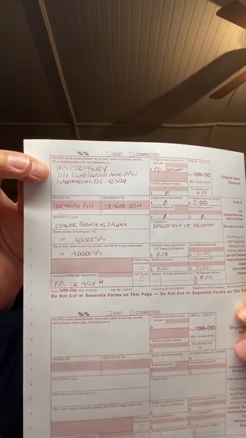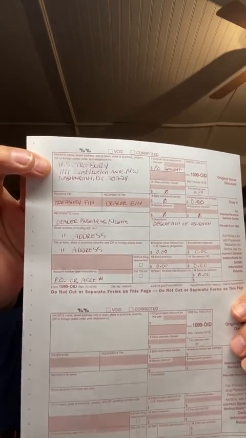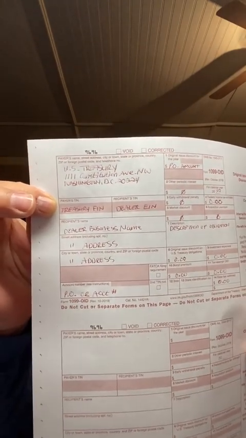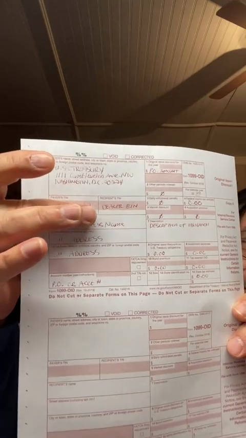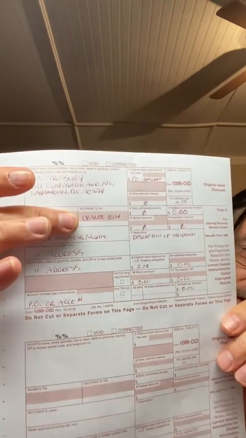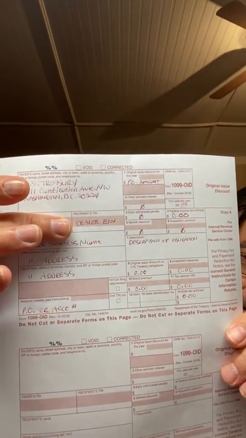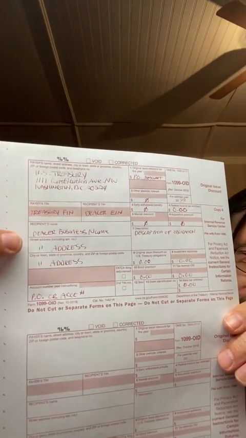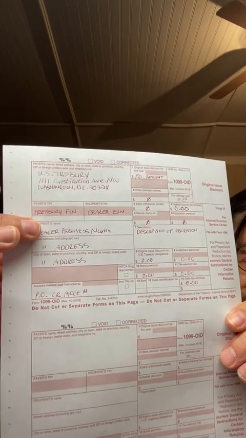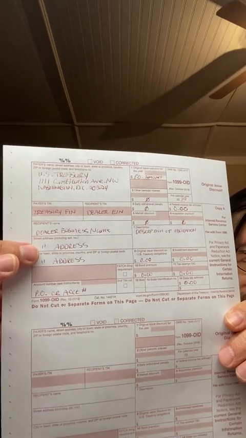See, it's the United States Treasury, 1111. Okay, and then right down below that, you're going to have the Treasury's FIN number, the Federal Identification Number. And then right next to that, it's going to be the dealer's EIN number. Okay? And then you're going to have the dealer's name, the dealer's address.